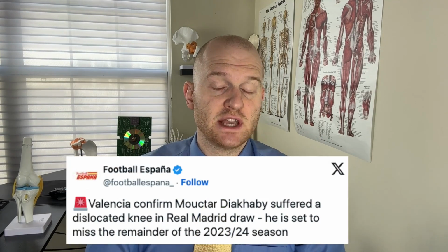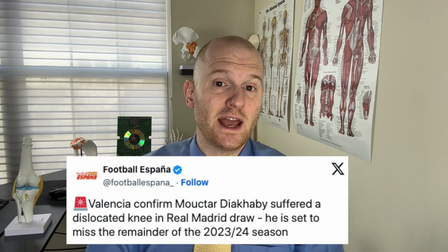Diakhaby of Valencia suffered an absolutely horrifying looking knee injury last night against Real Madrid. At the time of the injury, there was speculation as to whether or not it was a fracture or if there was something else going on with the knee. It looks like, as of right now, sources have confirmed that he suffered something known as a knee dislocation and he's due to miss the remainder of the season.